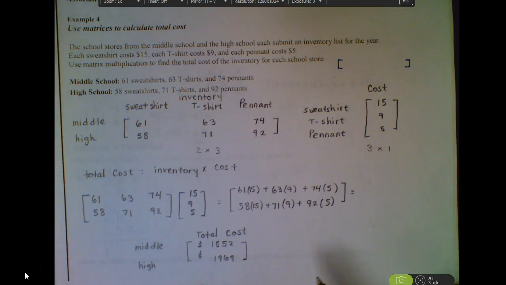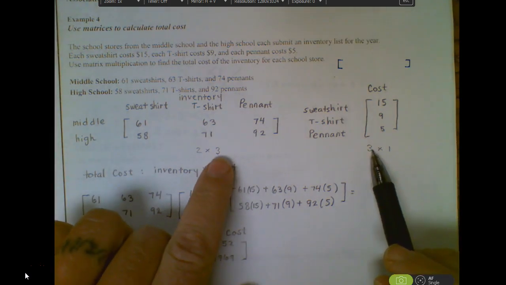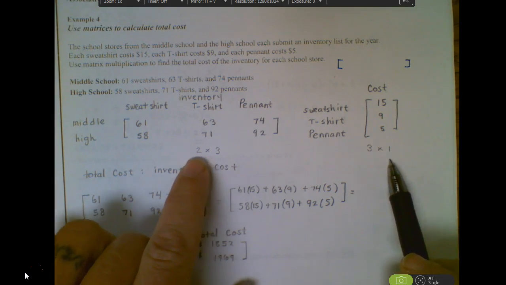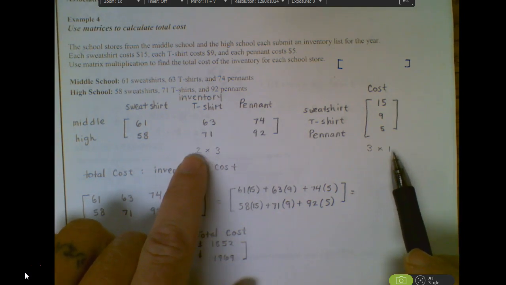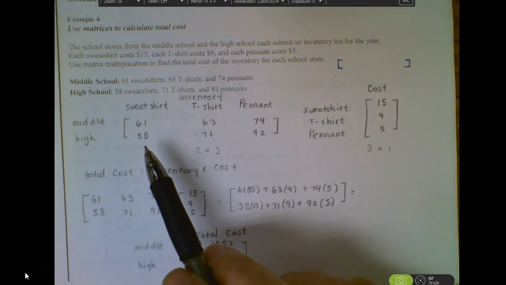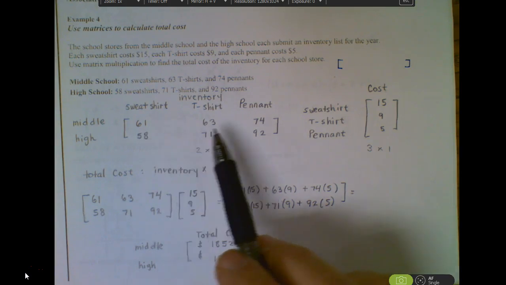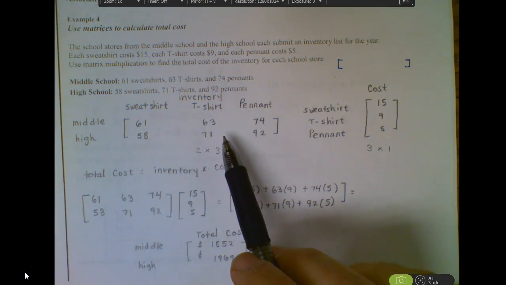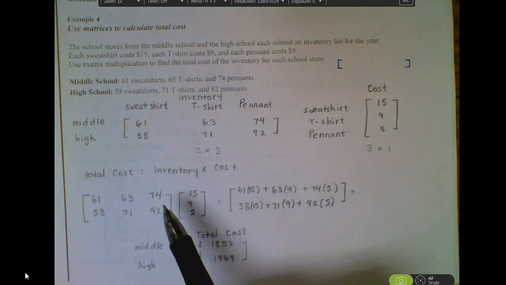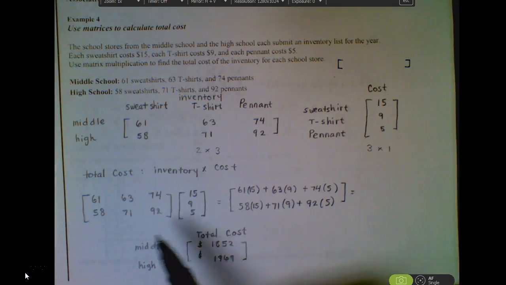to get my answer matrix. Notice again that because my interior numbers match, I am allowed to multiply, and the result will be the 2 by 1 that I see on the outside. And so as I go through and multiply, just like we did in the first page of the lesson, I'm doing my inventory matrix times my cost matrix, and you can see the way all these numbers are going to work out for us.